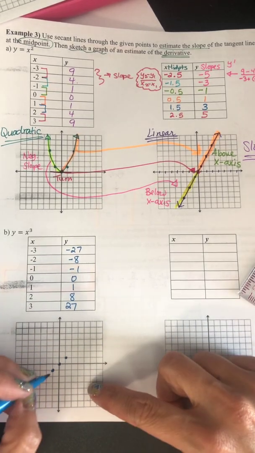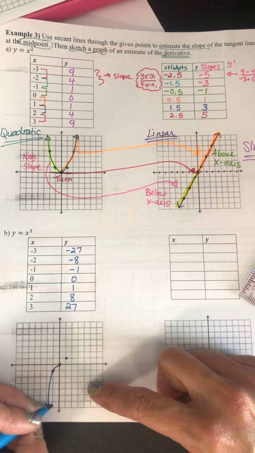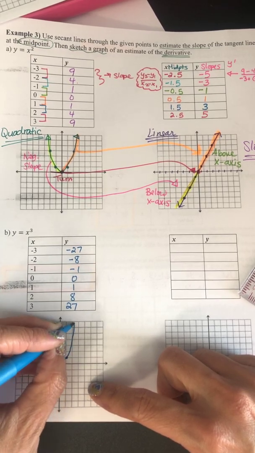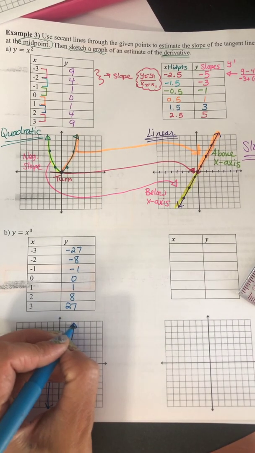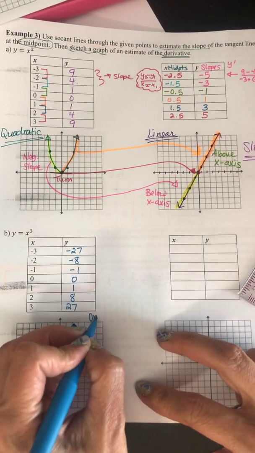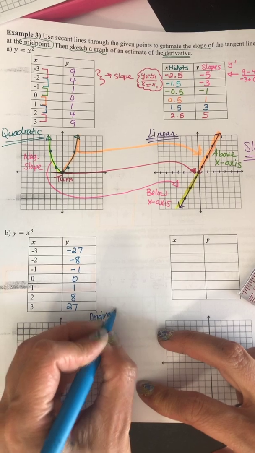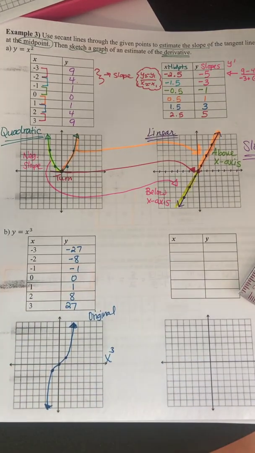And we know that this is not a diagonal line. We know this is a cubic, so it looks like this. We learned this last year in Math 3, right? Cubics. Okay, so this is our original graph. This is the OG, the original, and it's y equals x cubed. It's a cubic. So I wonder what our derivative function is going to look like.